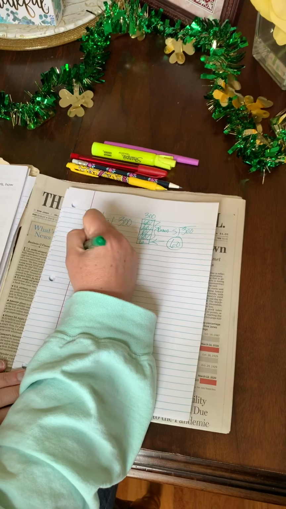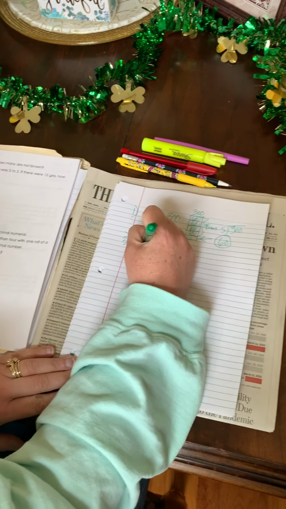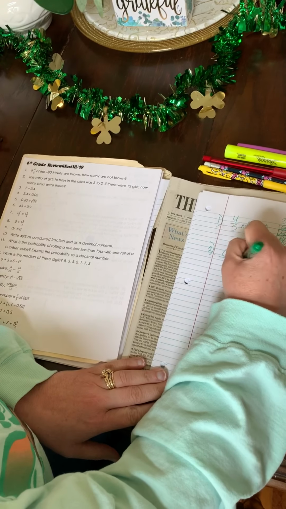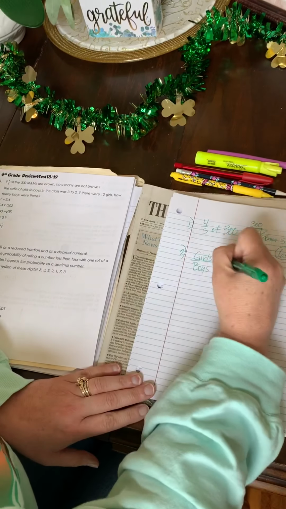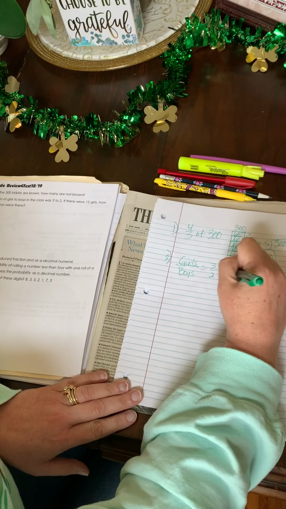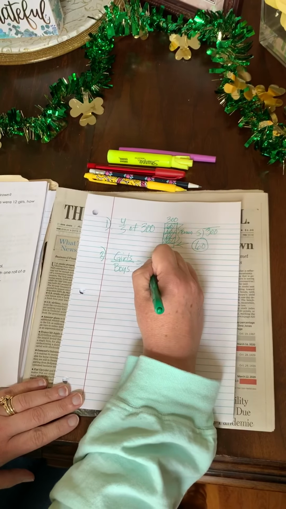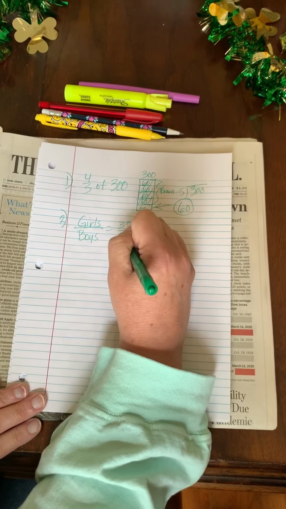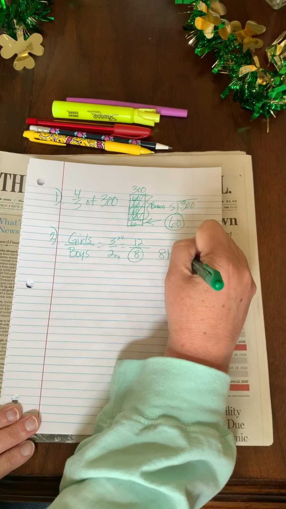All right, number 2. The ratio of girls to boys in the class was 3:2. If there were 12 girls, so we've got girls over boys, and they were 3:2. If there were 12 girls, how many boys were there? So we're going to say 3 times what equals 12? Times 4. So we're going to say 2 times 4 equals 8. So there were 8 boys. The correct answer for that is 8 boys.